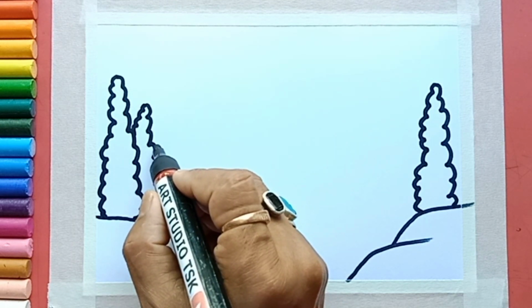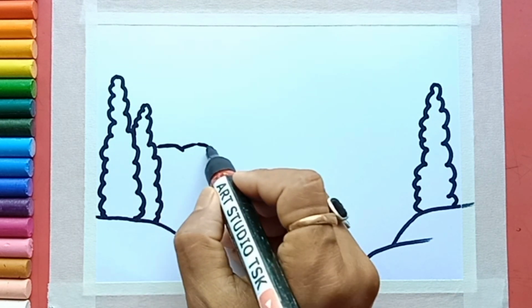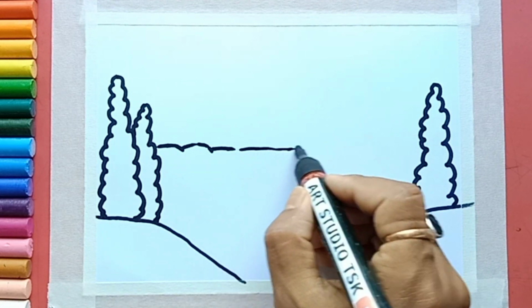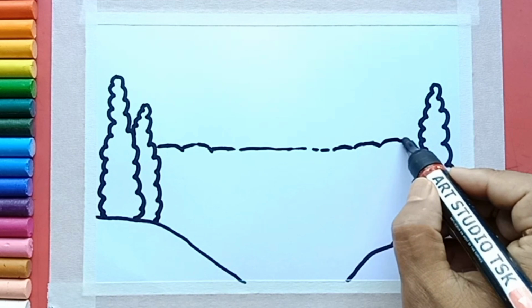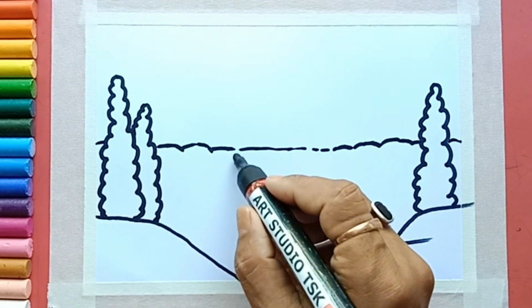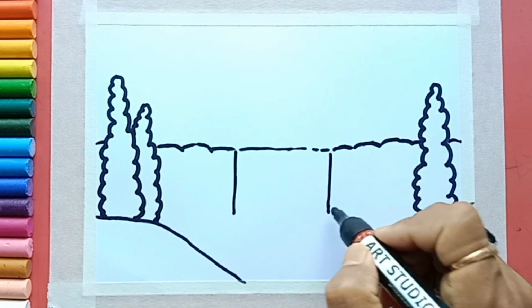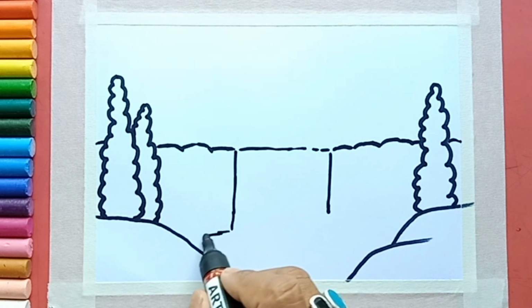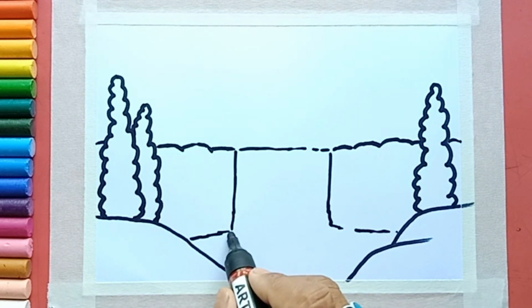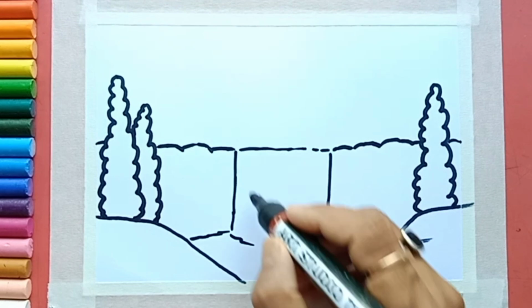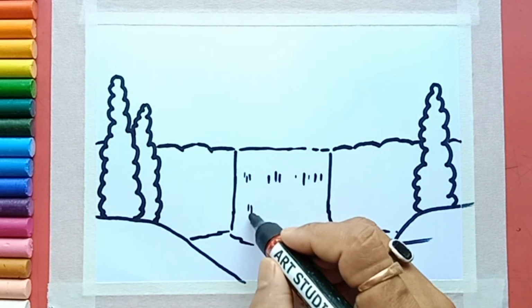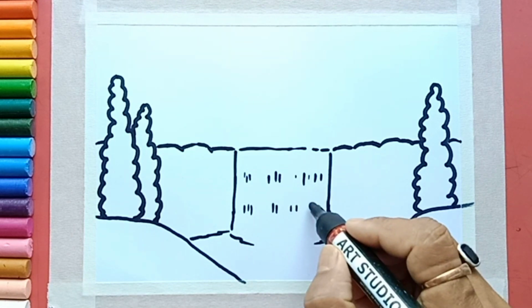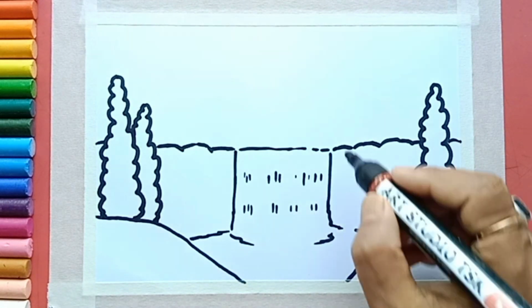Okay, now after that just draw like this for the waterfall. Okay, straight down for the waterfall, and this is the water area. Some lines, vertical lines you have to draw, small vertical lines.